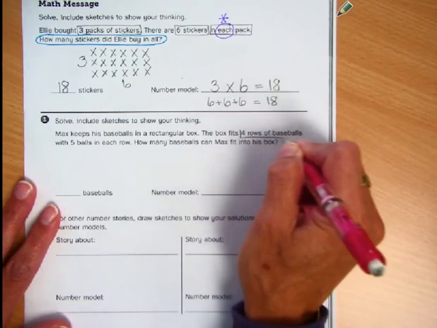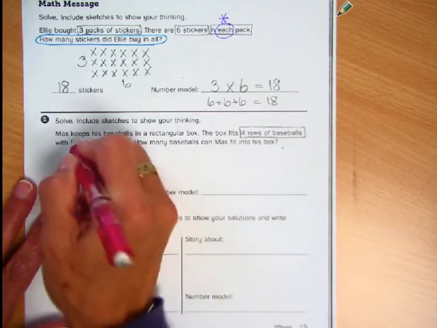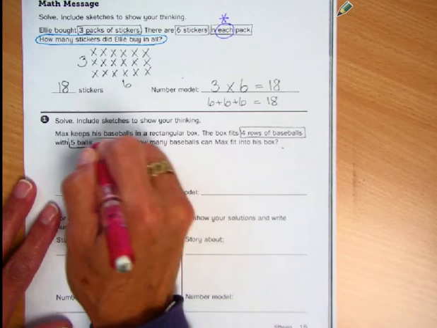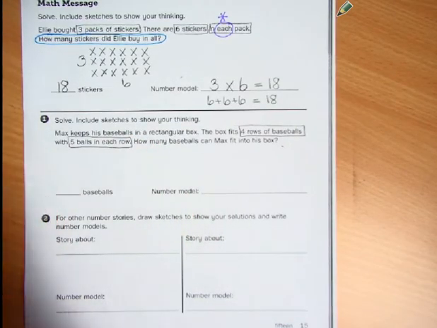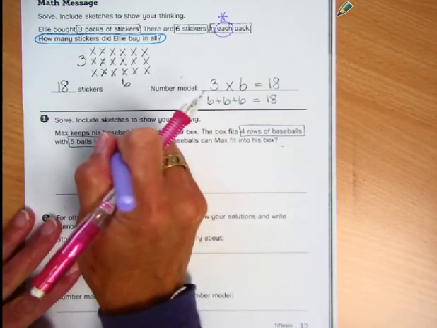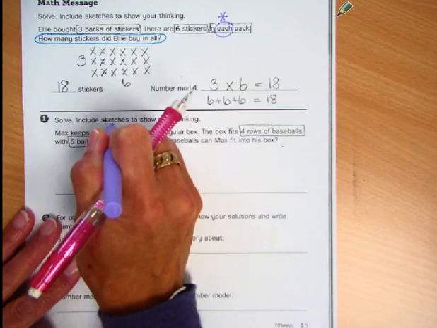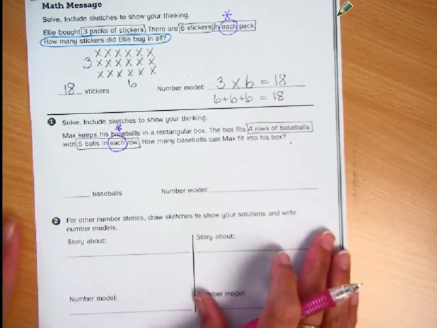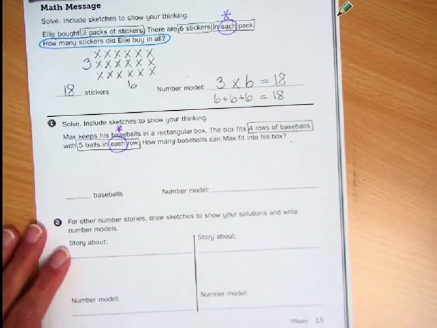We have 4 rows of baseballs, so let's box that. And it says 5 balls in each row. And then I'm going to go back and circle that special vocabulary word, each. And I know that means to multiply. Sometimes I make a little star so it doesn't always just look like an X. But it's multiplication.